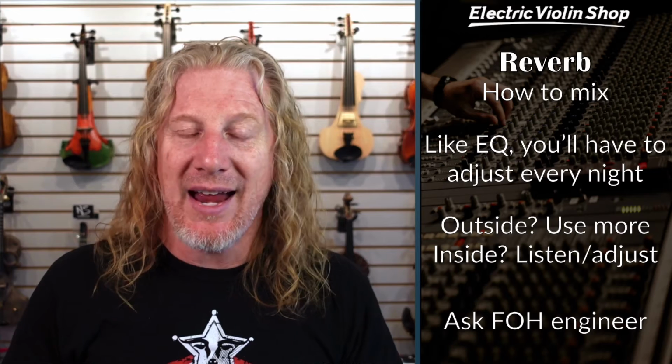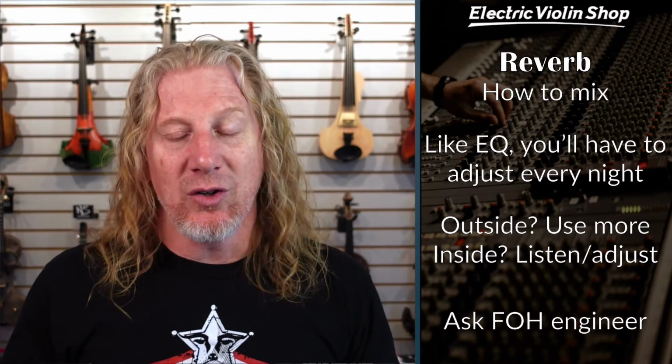And a good person to ask is the front of house engineer. During sound check, you can ask them, hey, do you need a little more reverb? Do you need less? What do you need from me? Because they're out in the room and they can hear it. And they can definitely help you decide whether the reverb needs to go up or down.